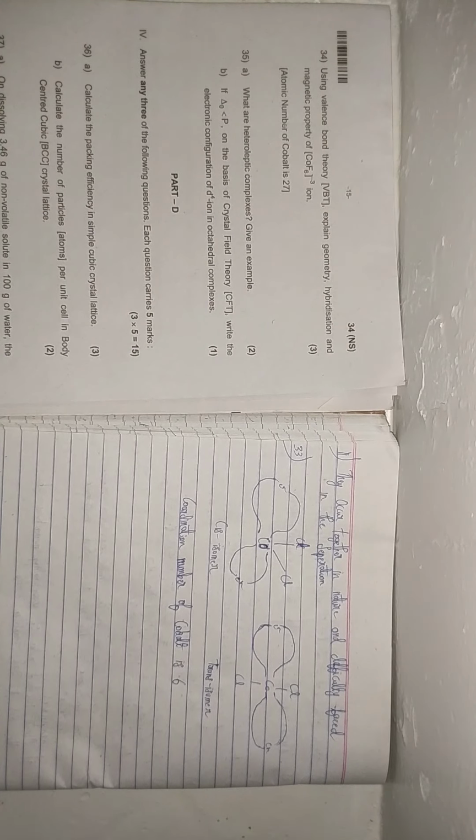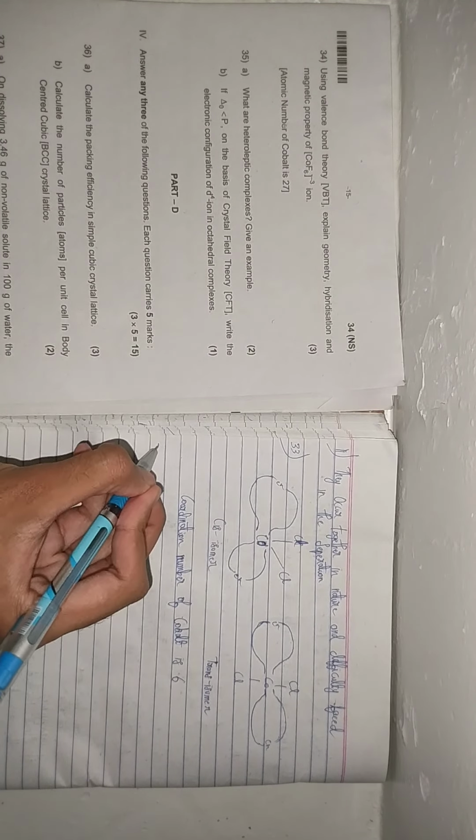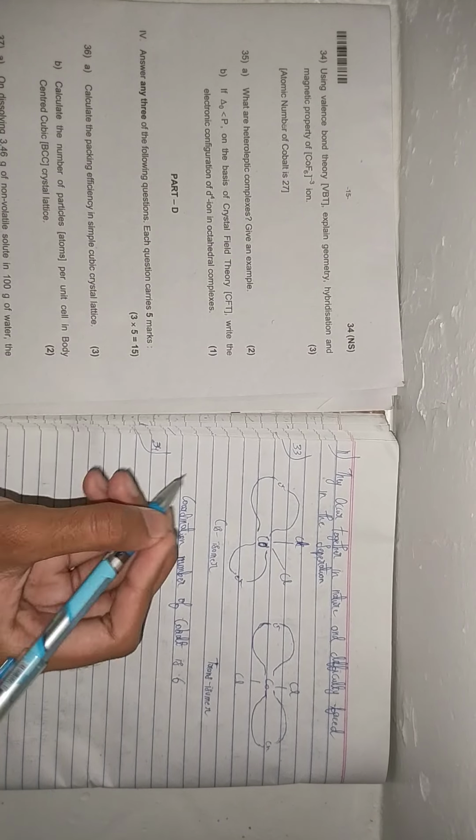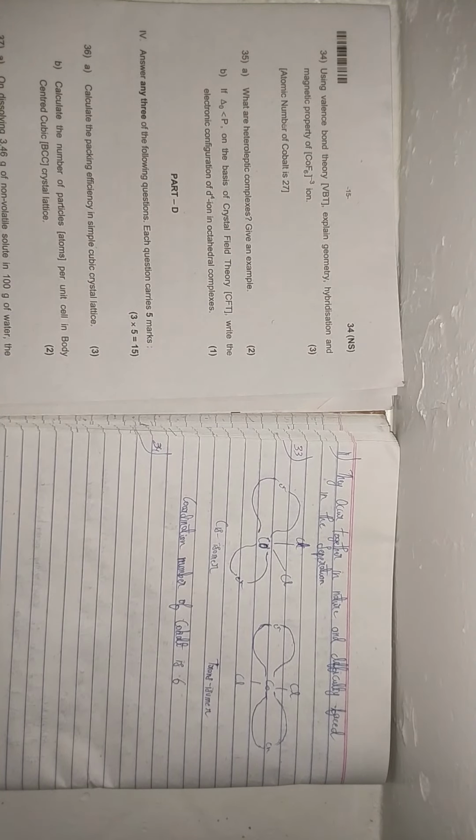There are other questions like this that are also most important. They may ask any one of these, to write its valence bond theory and explain its geometry, hybridization, and magnetic property. Okay, so the 34th question.